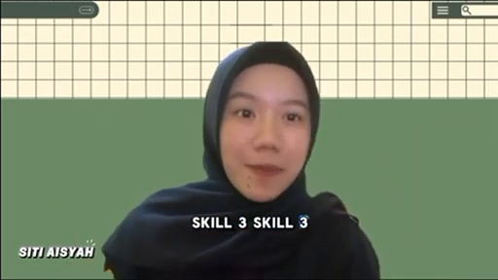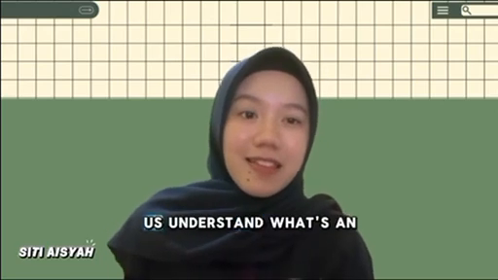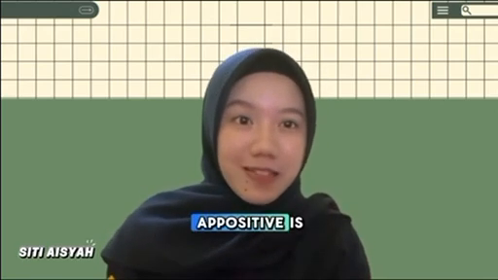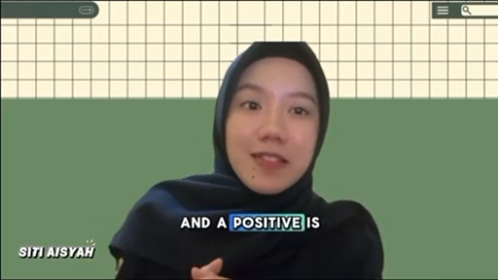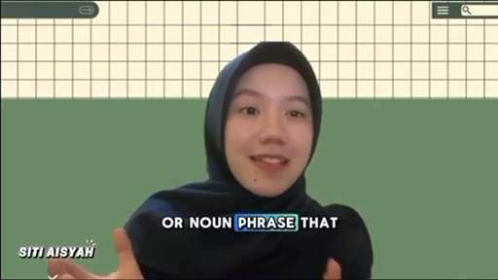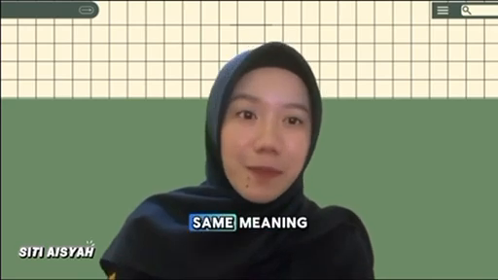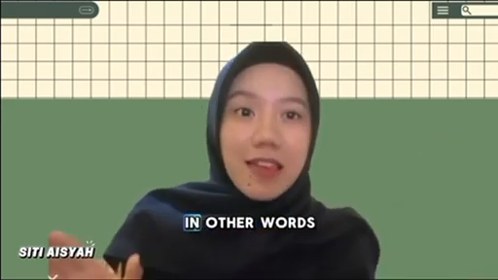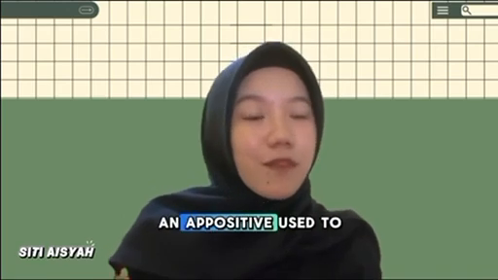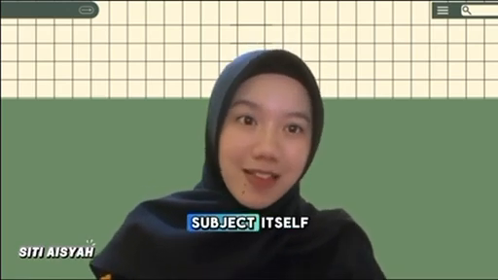Skill 3. Be careful of appositives. First of all, let us understand what an appositive is. An appositive is a noun or noun phrase that comes before or after another noun, and it has the same meaning or gives additional information to another noun. In other words, an appositive is used to explain or rename the noun, but it's not the subject itself.